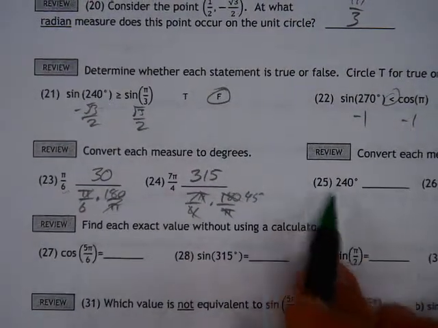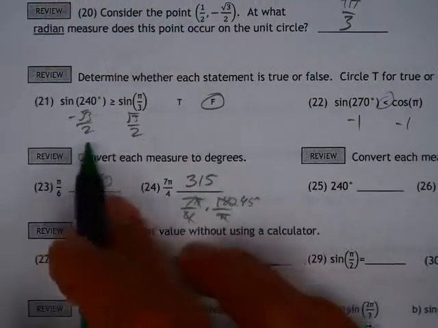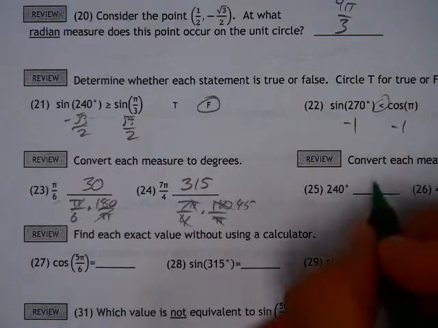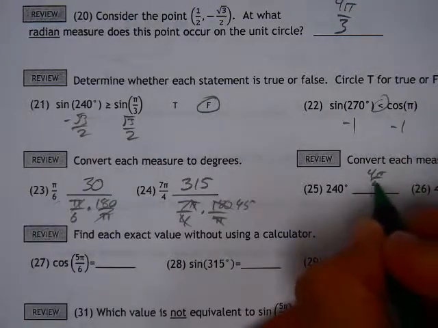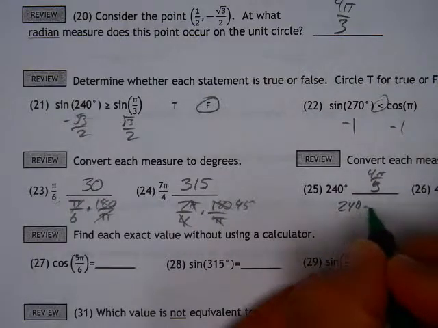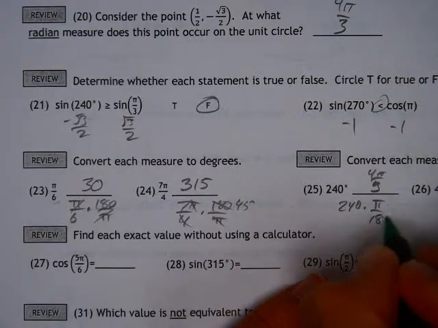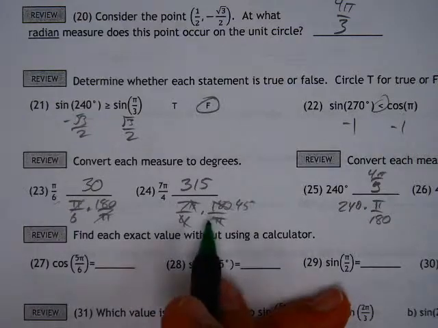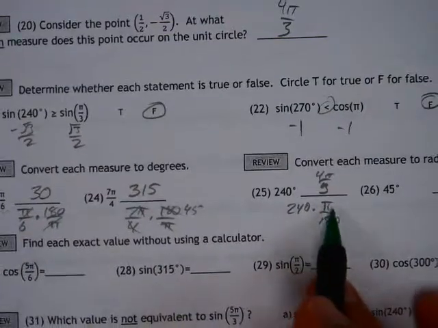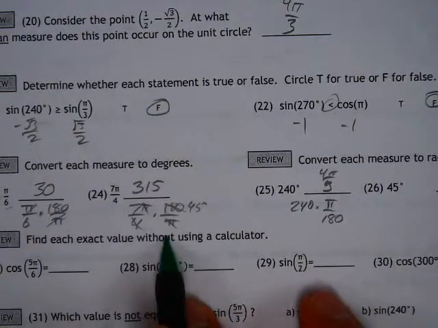Same basic idea here. Now I already spilled the beans. 240 is in fact equal to 4 pi over 3. We know that by the location on the unit circle. But can you also do it based on multiplying? So yeah, you got a 240 times pi over 180. Notice the difference. Here I multiplied by 180 over pi. Here I'm multiplying by pi over 180. I'm turning it into a radian measure, so I want pi to show up. Here I want pi to go away.